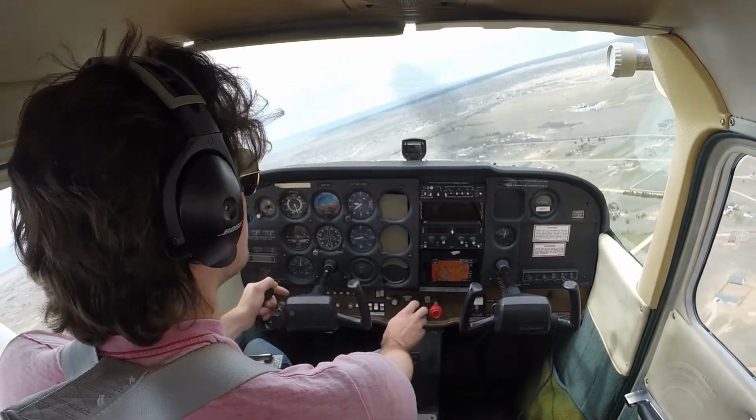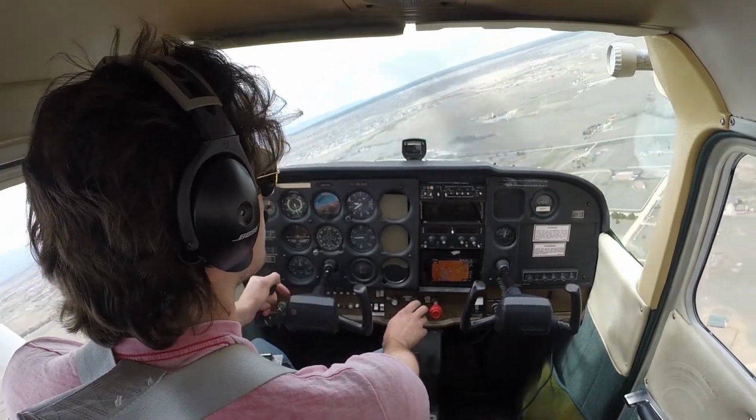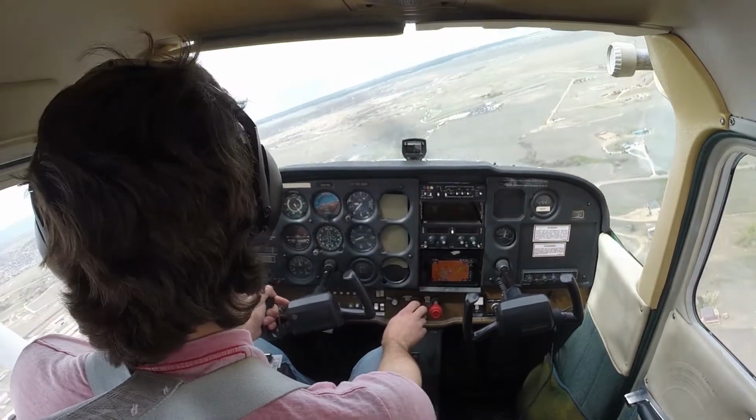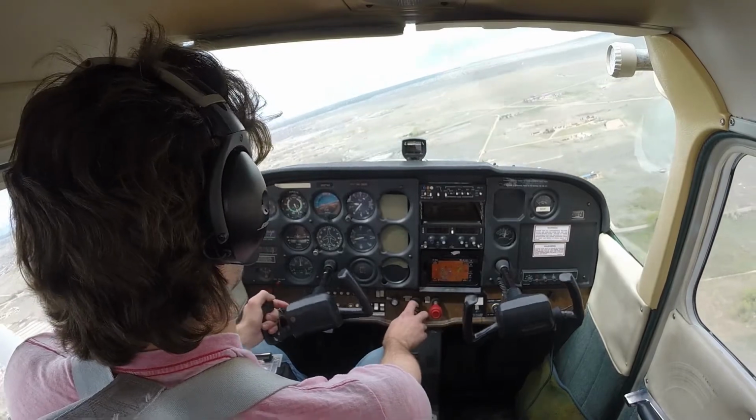Meadow Lake traffic, Hero 76 Romeo, departing 15, and I have the inbound traffic in place. All right, so there's somebody taking runway 15 right now.